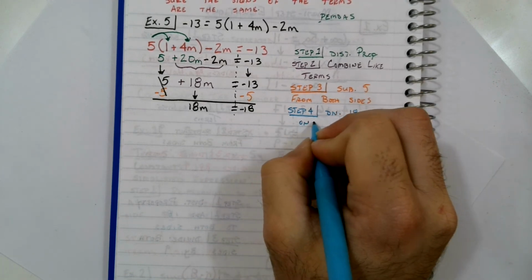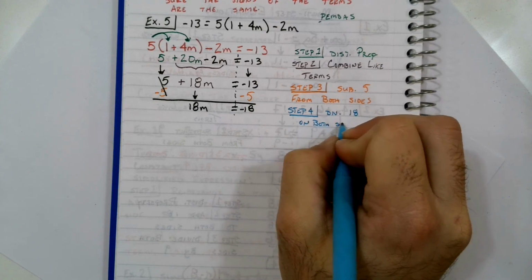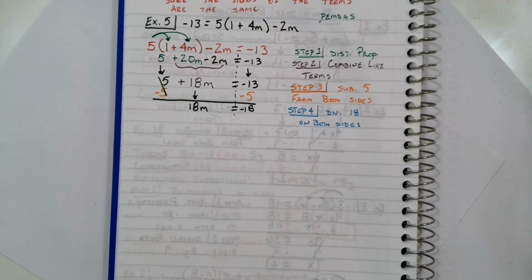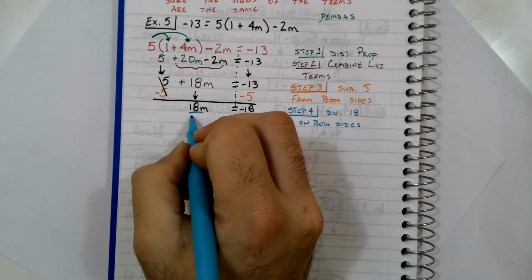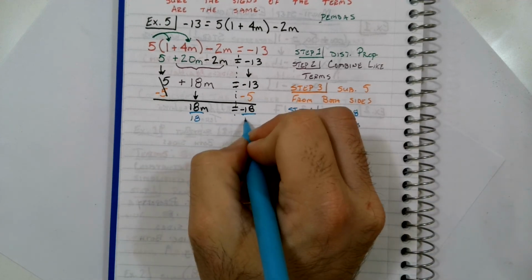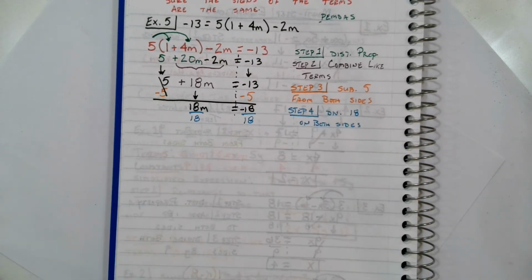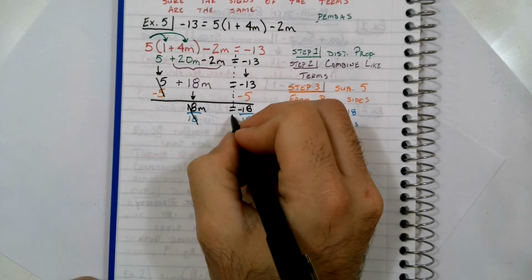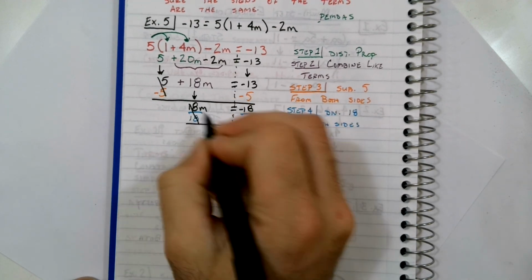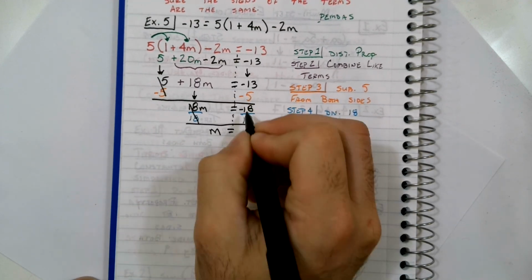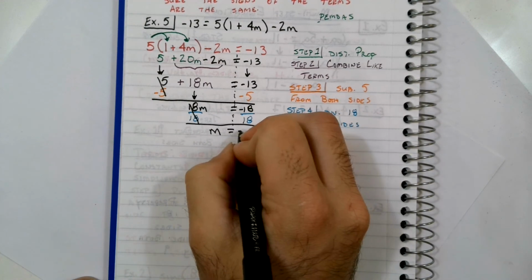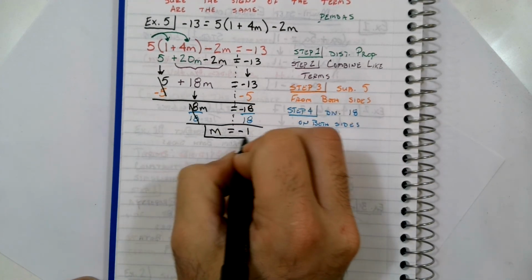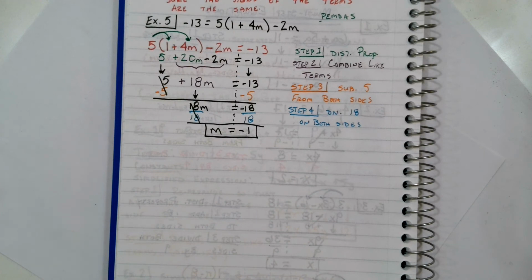Divide 18 on both sides. All right, so we divide 18 here. What we do to one side, we're going to do to the other. These cancel. All I'm left with is m. And negative 18 divided by 18 is negative 1. And that's going to be my final answer.